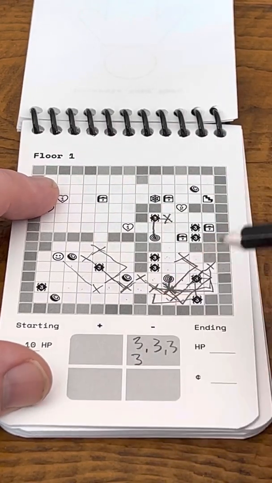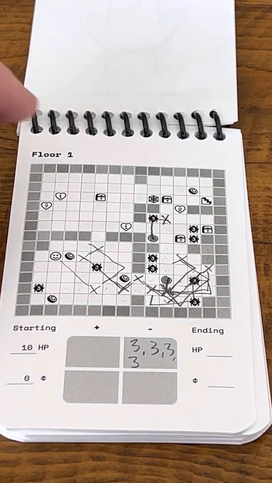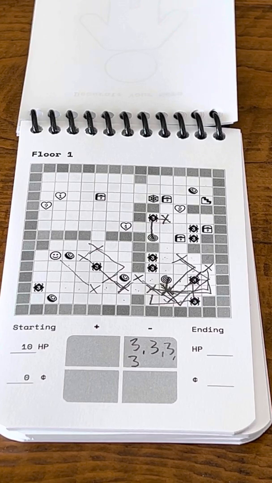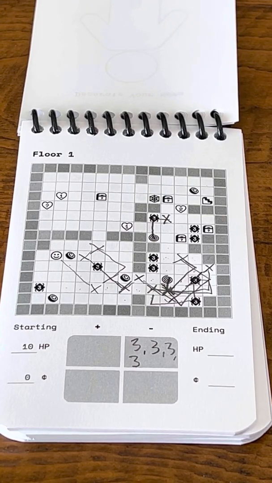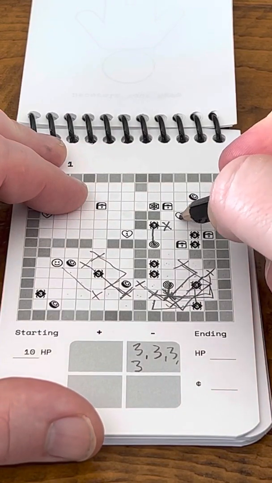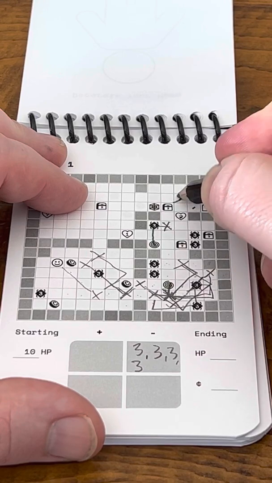So now I'm actually in trouble. I'm in trouble, but there is a heart next to me. That's very, you might say, heartening. So let's roll again. And I've rolled a 5. So I'm obviously going to grab that heart. 1, 2, 3, 4, 5 to here.